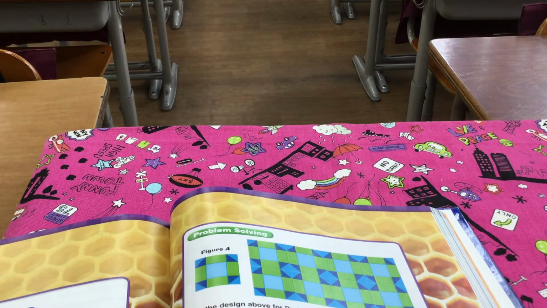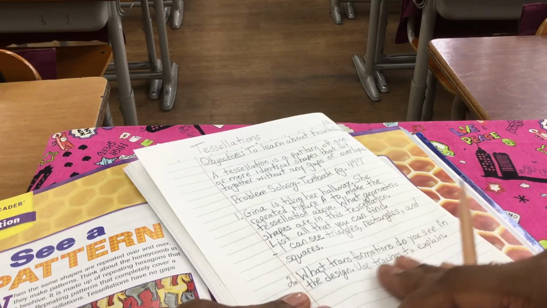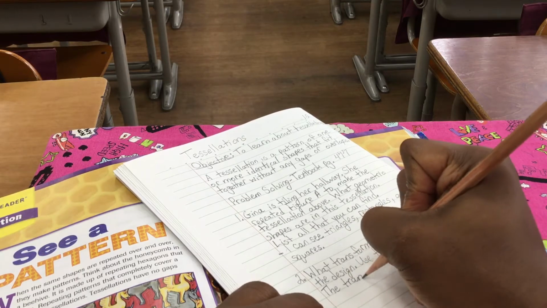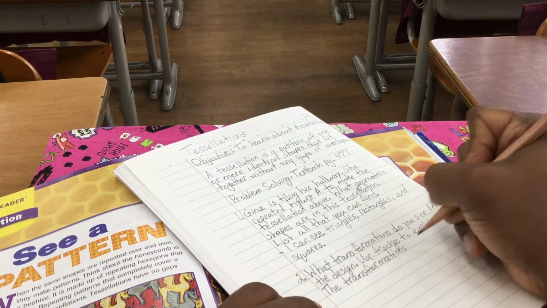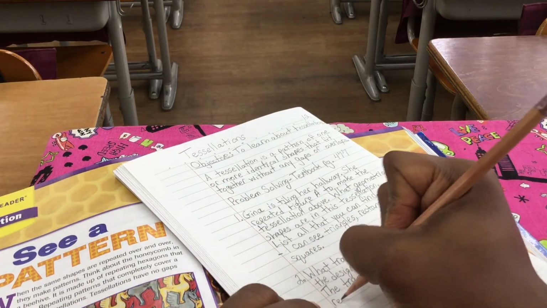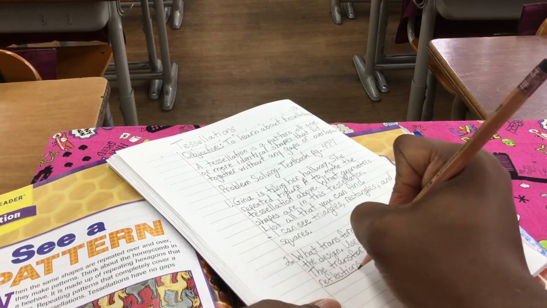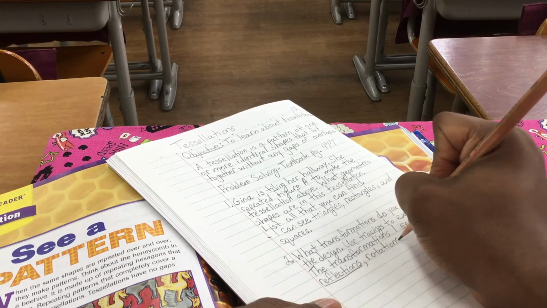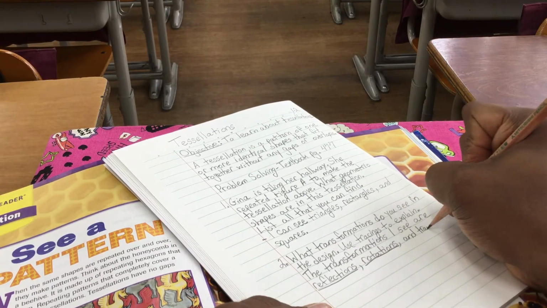So now I'll bring my notebook back. And for my answer, I can say the transformations I see are reflections, and I'll underline that, rotations, I will underline that, and translations.